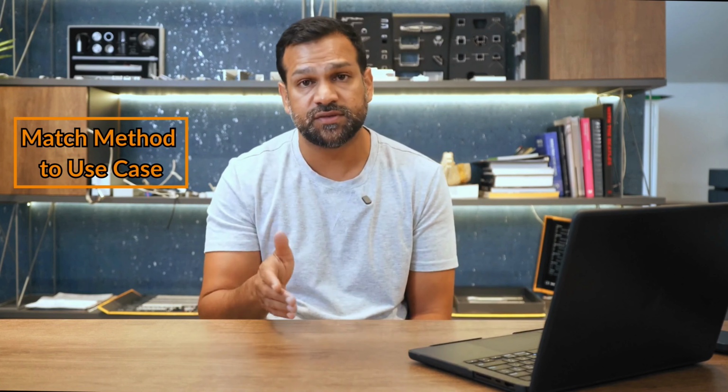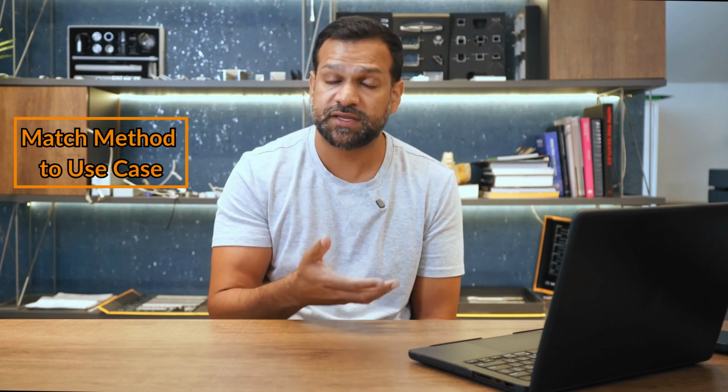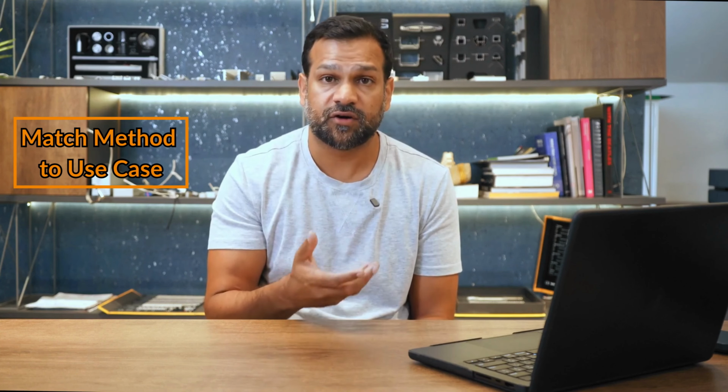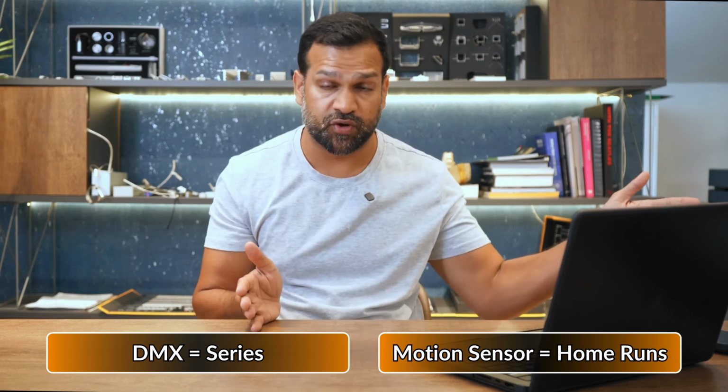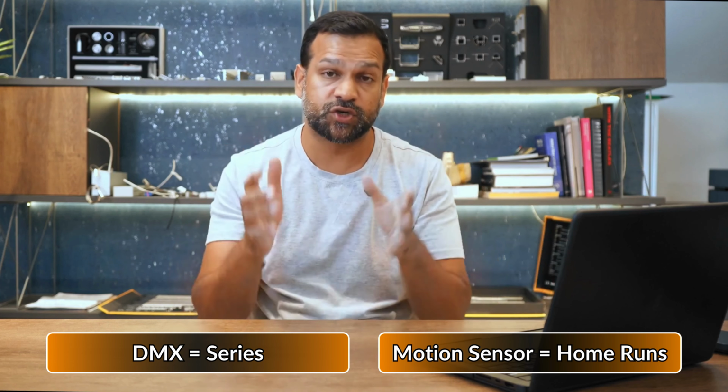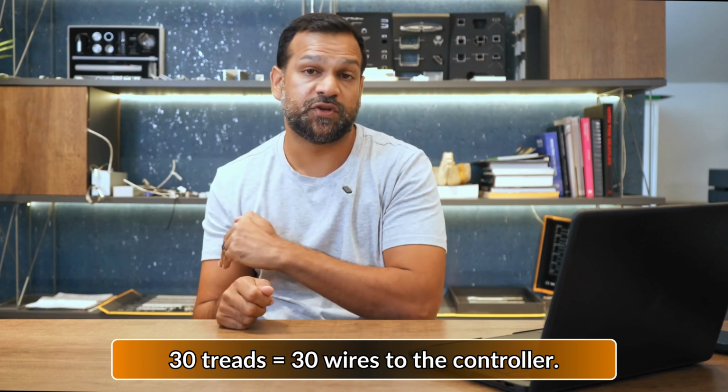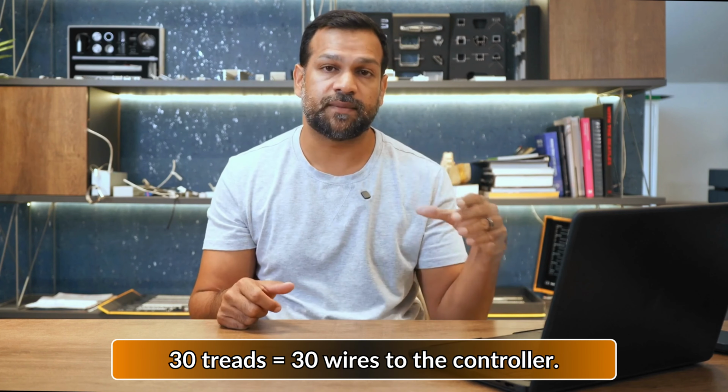So these installations we've all used in the past. These are all the methods we've used, and we want to introduce you to them so you're familiar if the scenario arises. If you have limited space, you use the parallel and you distribute to the smaller LED. If it's a DMX light you're using, you have to go in series. If it's the motion sensor stairs, you have to do all home runs. You have to get a 30-channel controller that can handle 30 individual inputs, and you have to do 30 home runs to that main controller.